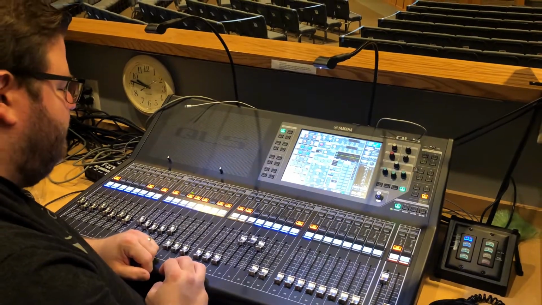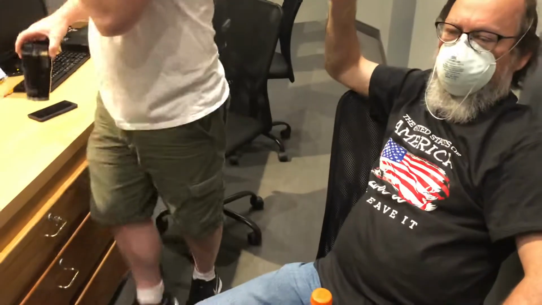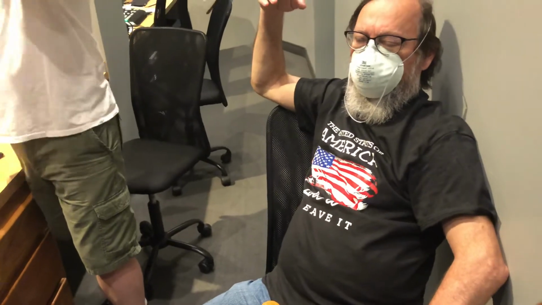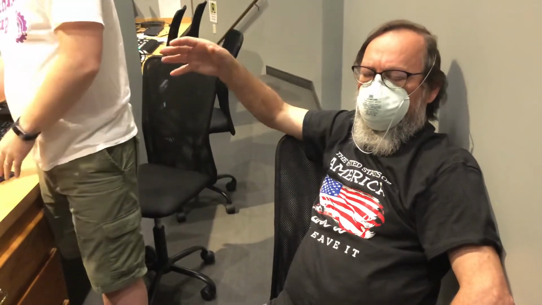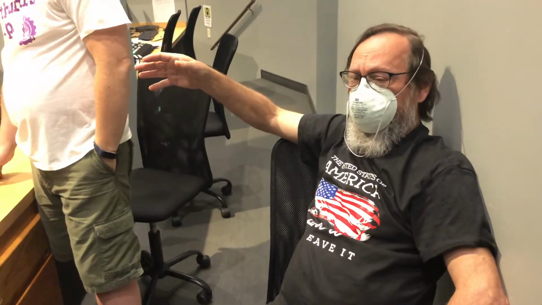Does that all make sense? Have you found sometimes when you mix an individual instrument, we'll say bass, do you think in terms of how it's going to sit in the mix? So sometimes if you mix something standalone, it's not real great, but it fits in the mix.